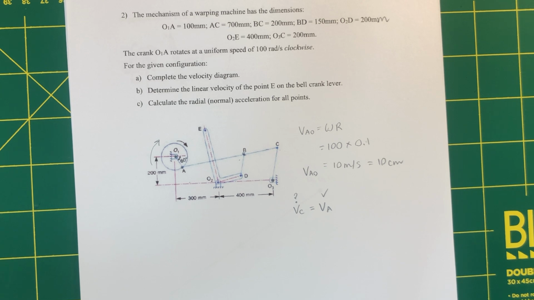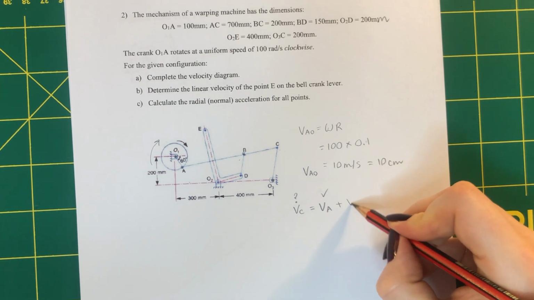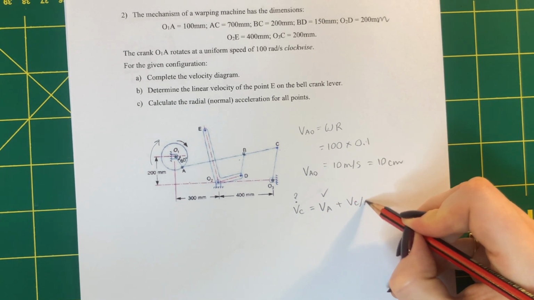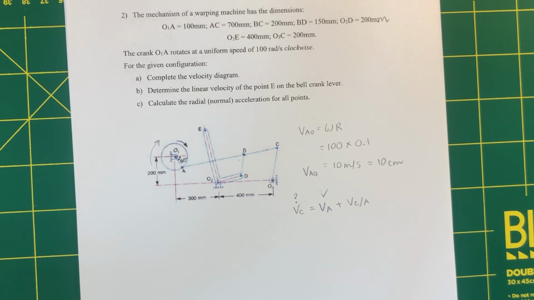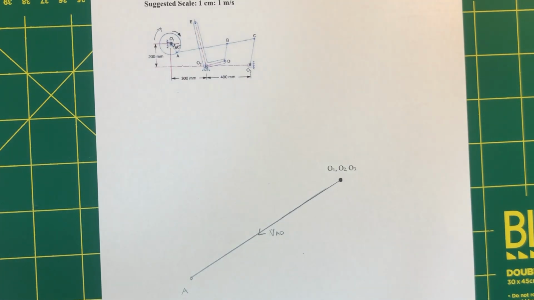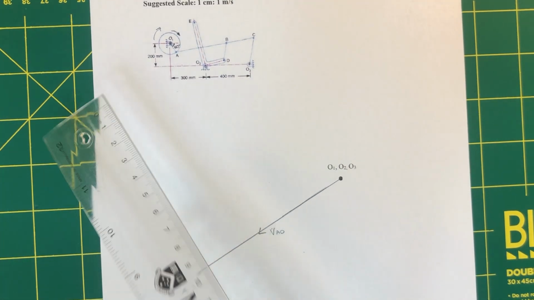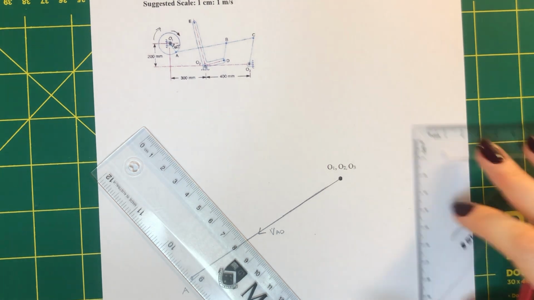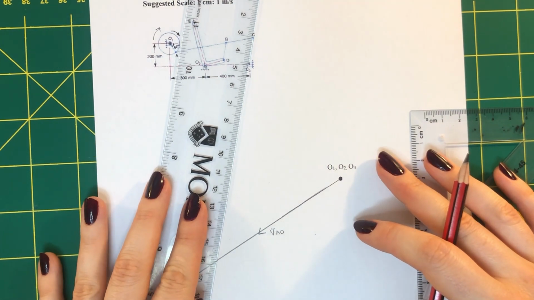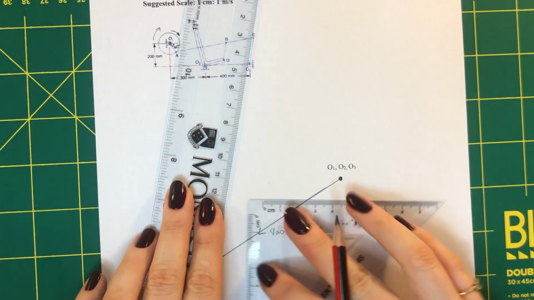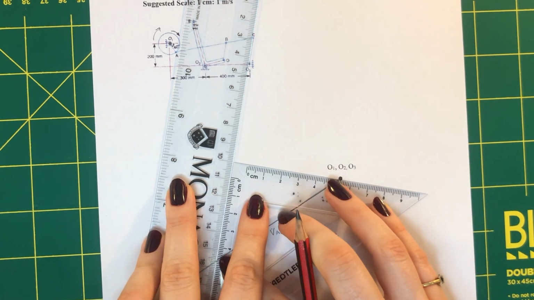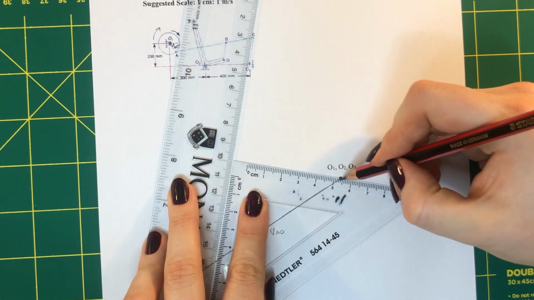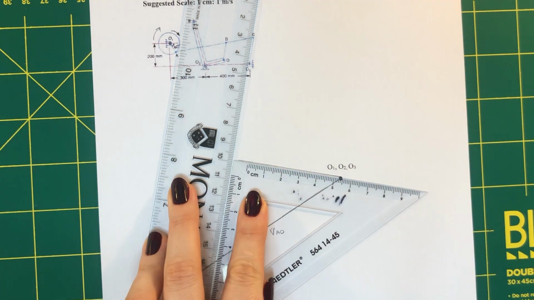We have to use that point because we have to have something that we know in the equation, plus C relative to A. So I'm drawing in 2 lines, velocity C and velocity C relative to A, to find where they cross, and that's going to be point C. Take my ruler, take my set squares, velocity C relative to O, my line perpendicular to the link CO, and then that line will be going through my starting point.